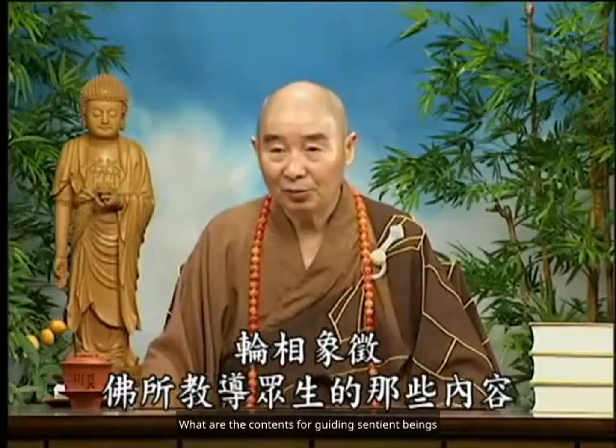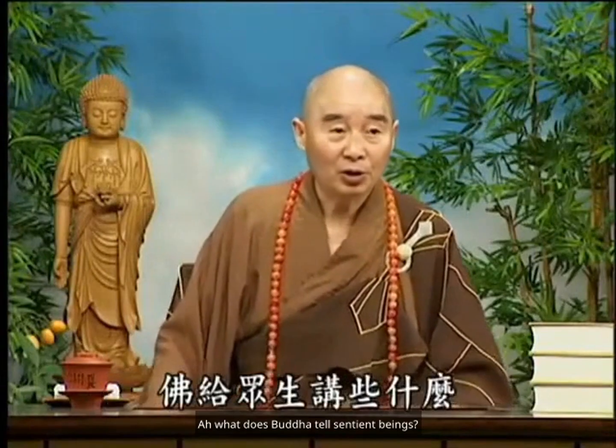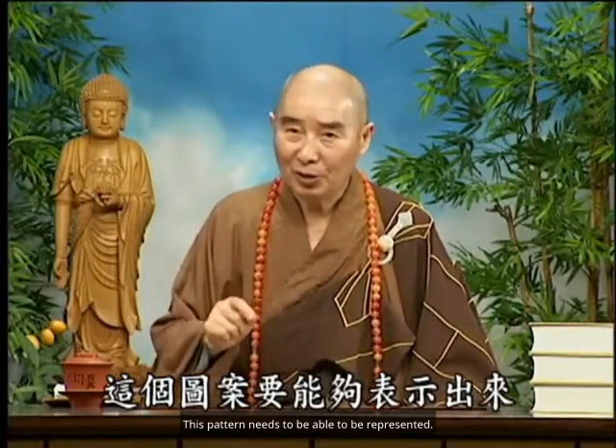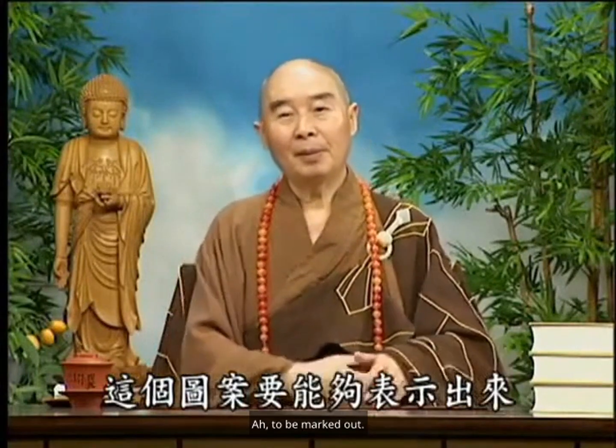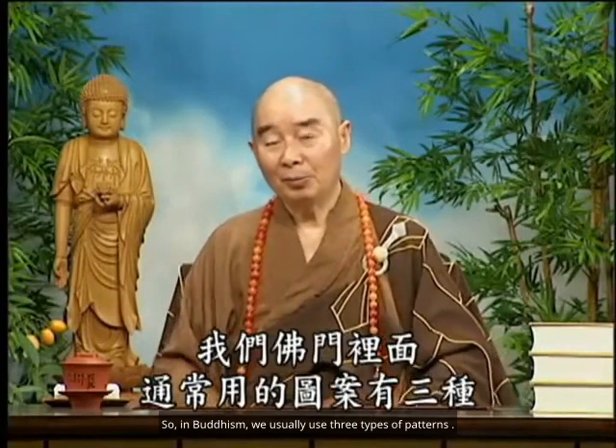What are the contents for guiding sentient beings? What does Buddha tell sentient beings? This pattern needs to be able to be represented, to be marked out. So, in Buddhism, we usually use 3 types of patterns.